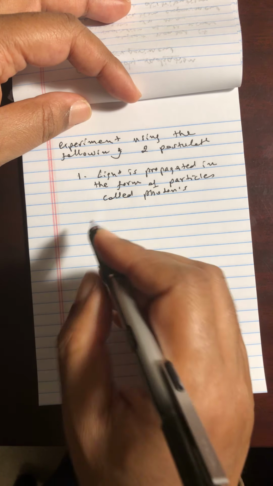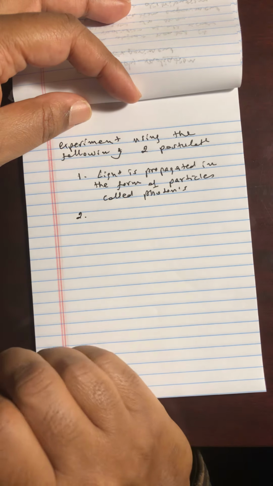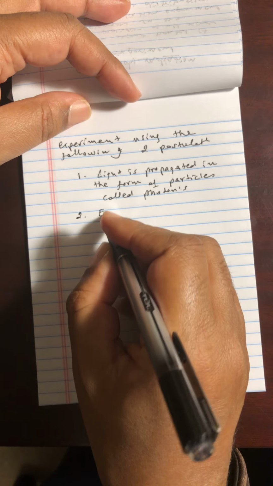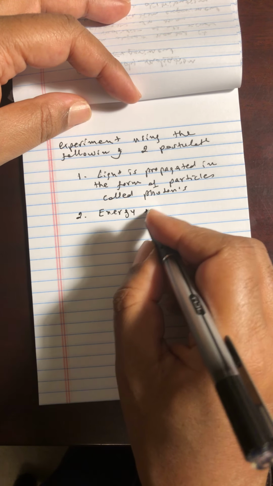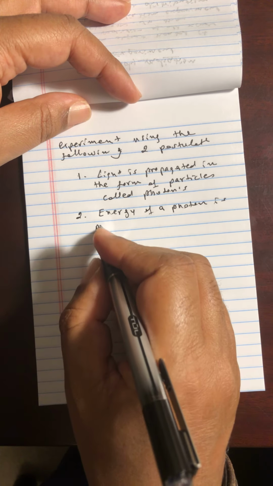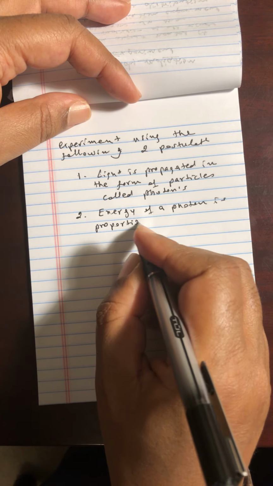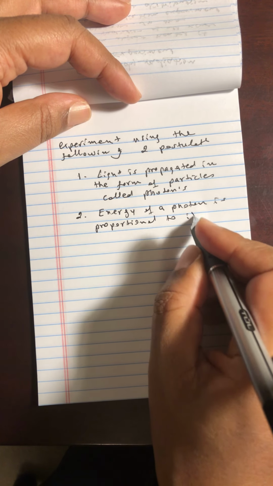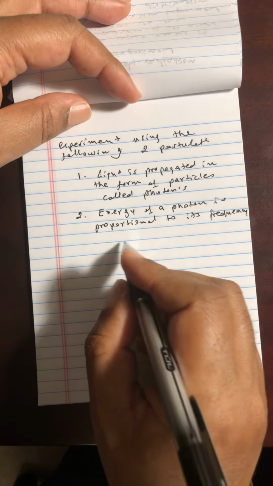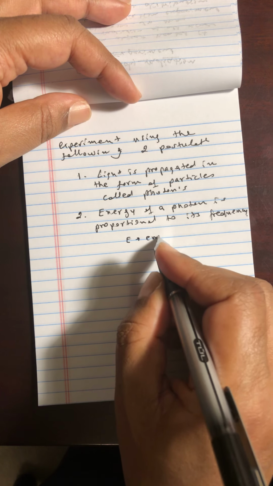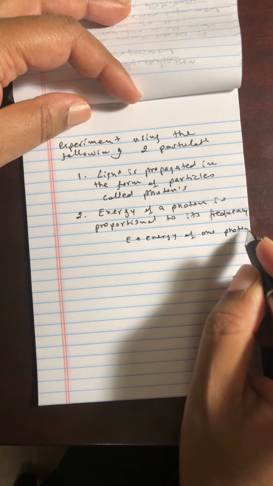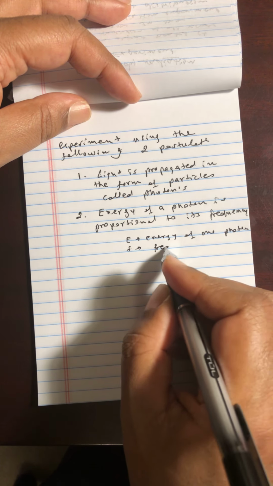All right, and the second postulate he used was that the energy of a photon is proportional to its frequency. Let's say E stands for the energy of one photon, and f is its frequency.